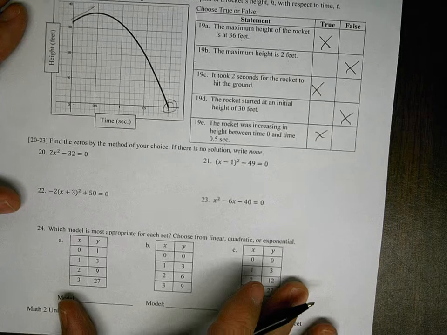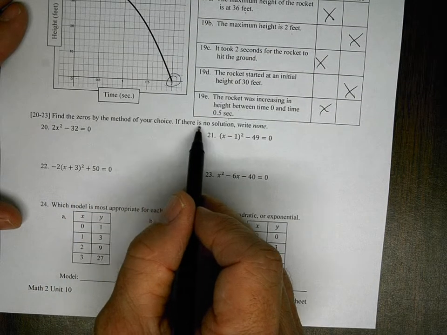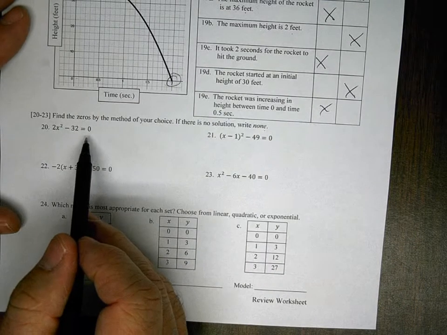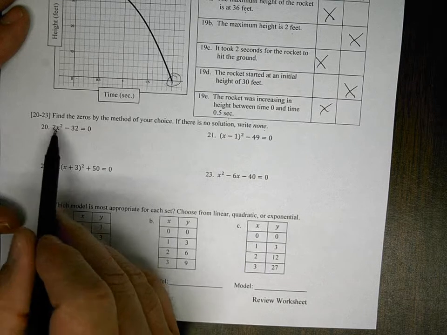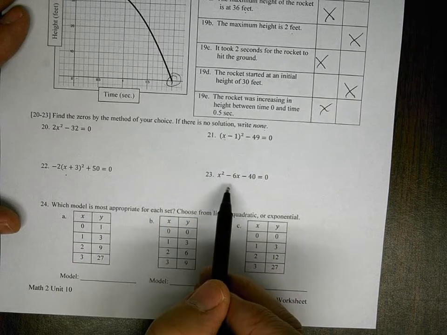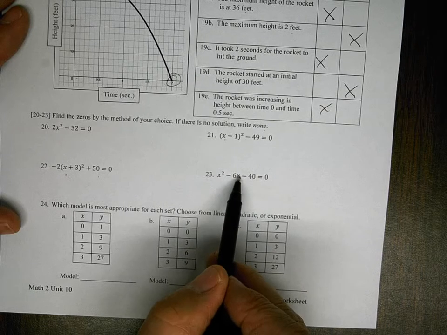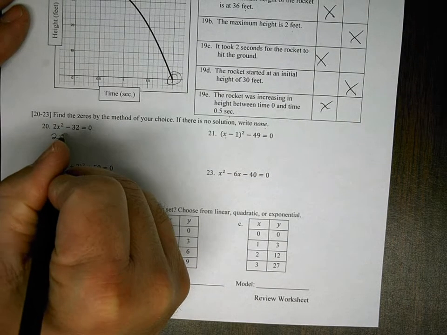All right, find the zeros by the method of your choice. If there is no solution, write none. So we have a choice here of either solving or factoring. Whenever there is not an x to the first power, like here, here, here, it's easier to solve. When there is an x to the first power, it's easy to factor. So I'm going to add 32 to both sides. I get 2x squared equals 32.